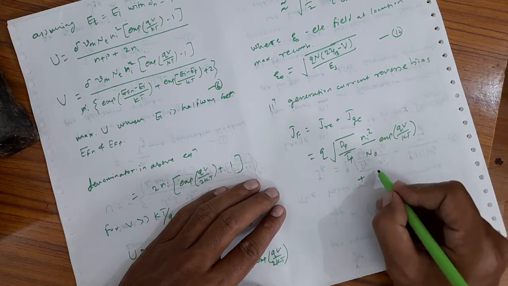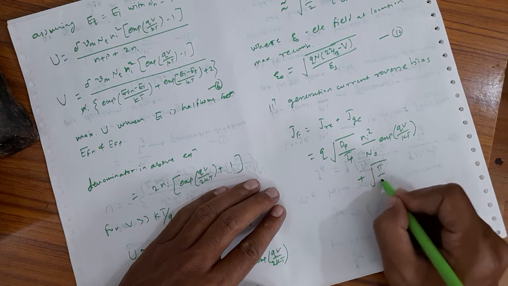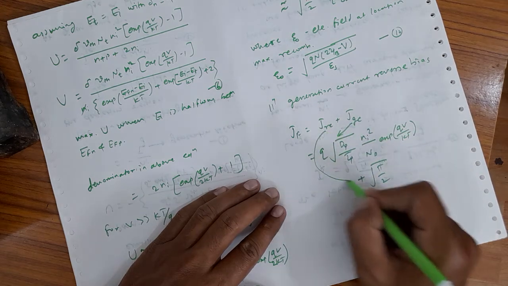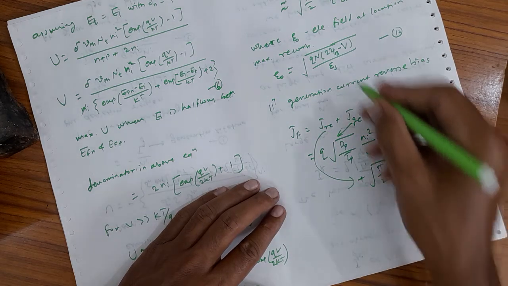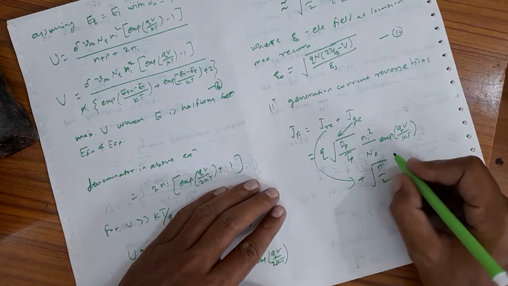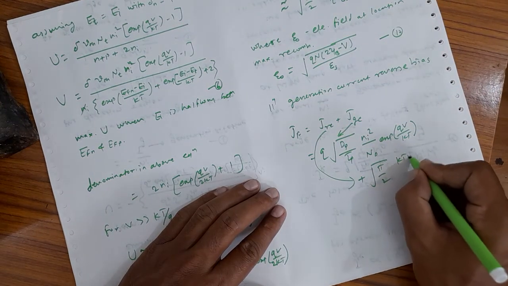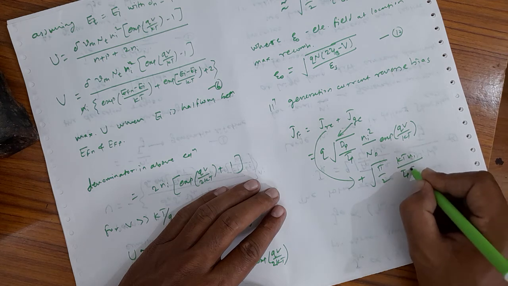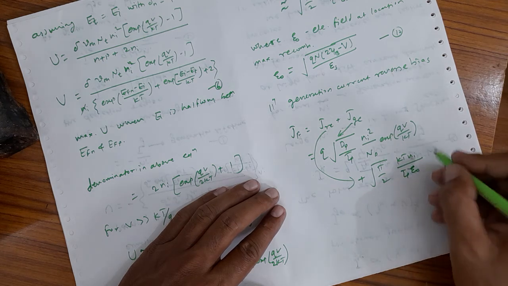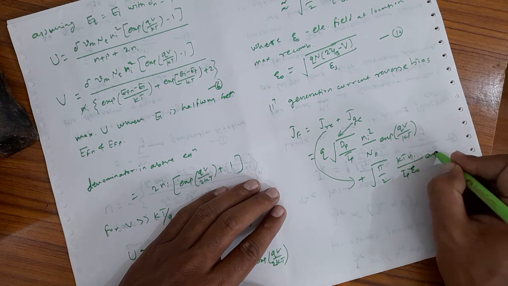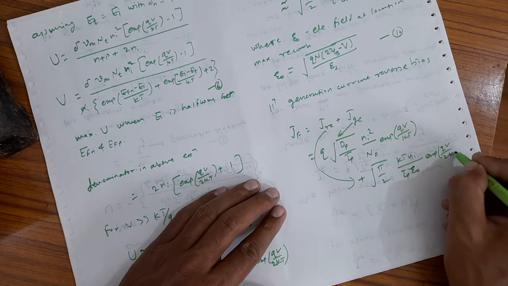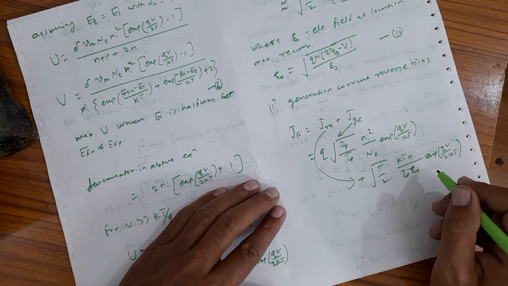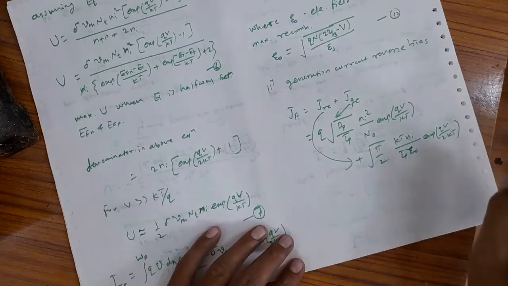plus the other term, root pi by 2. This is actually this term, and the other term is here root pi by 2. I am just substituting this value over here. So kT times ni upon 2p E0 into exponential of qV by 2kT. This is what we get.